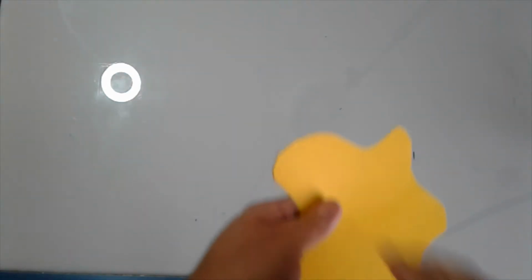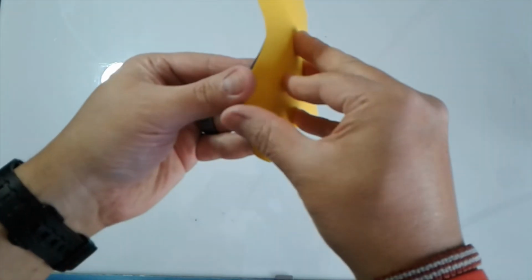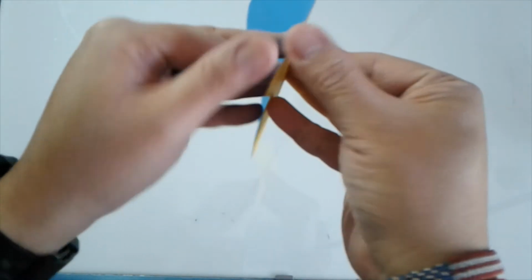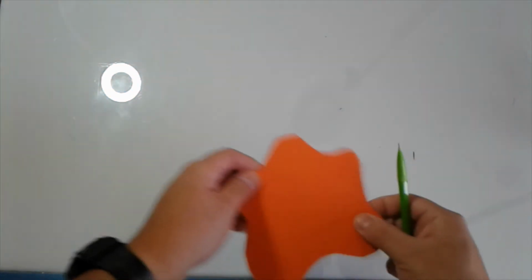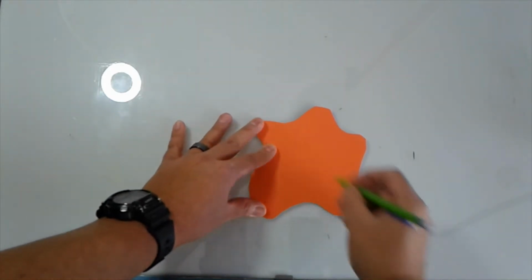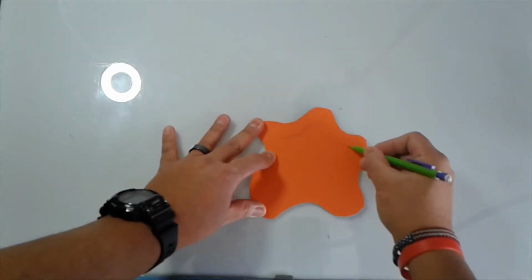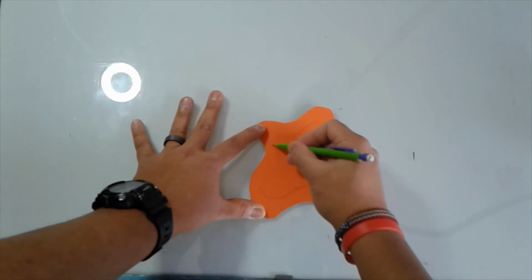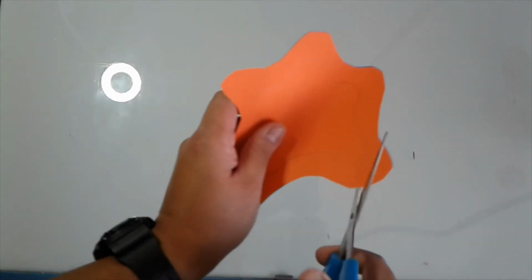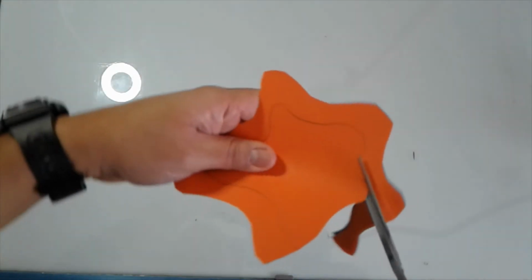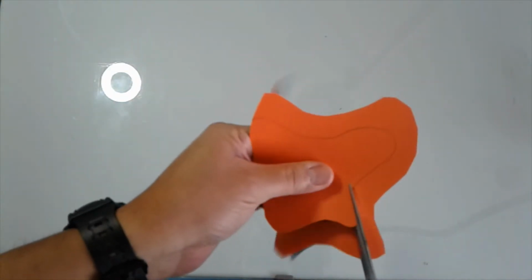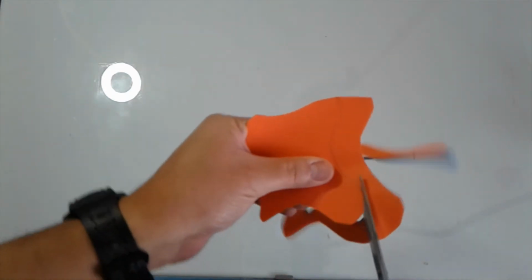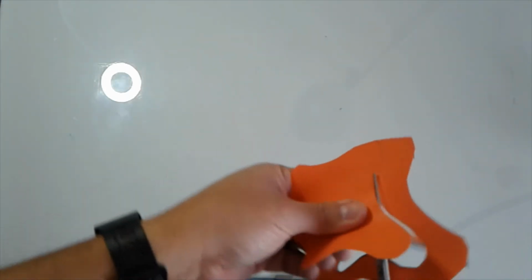So again, we're going to repeat the process. Take that top piece, which was my yellow. If I can get it to let go. There we go. Go put that over there with my first piece. Then I'm going to repeat the process again, like I said. Draw just on the inside, following the shape, but just a little bit smaller. There we go. Scissors. One's done.